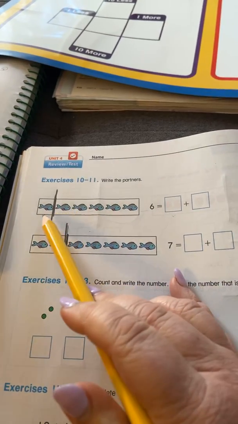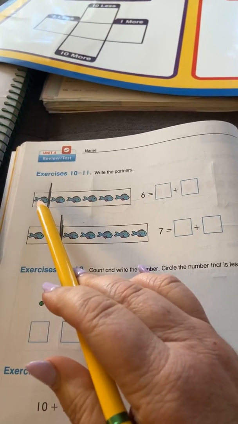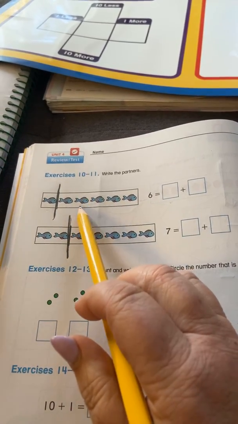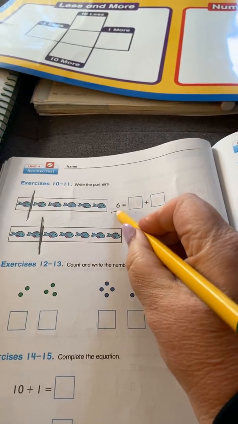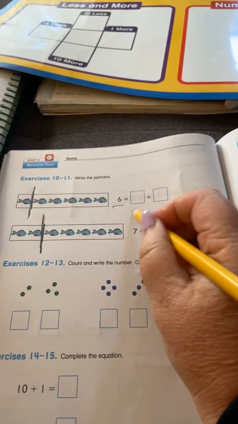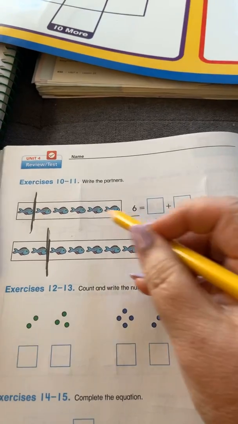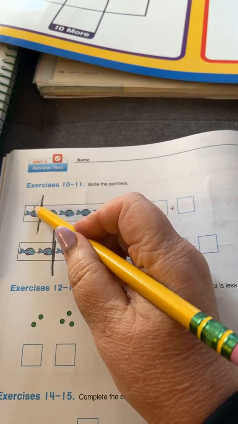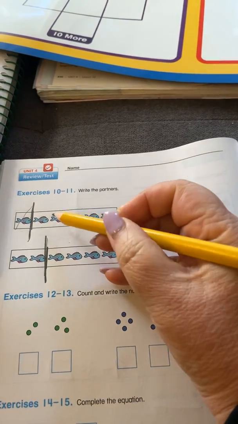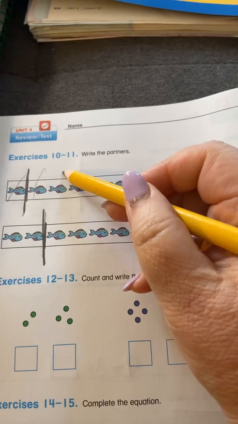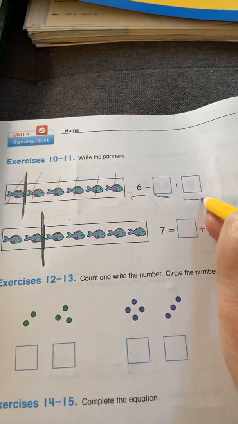So on this first problem, kids, go ahead and count how many fish we have in all. Count the number of fish. You can be drawing lines through. So this is our whole. We're going to figure out our two partner numbers. We've been working a lot on this. We've been doing these addition equations. So what's our first partner? Count it and write your first partner right here. Now count your second partner and write your second partner right in here.